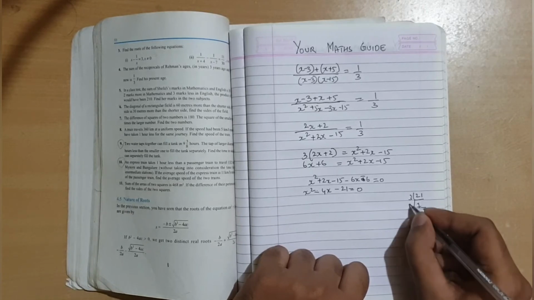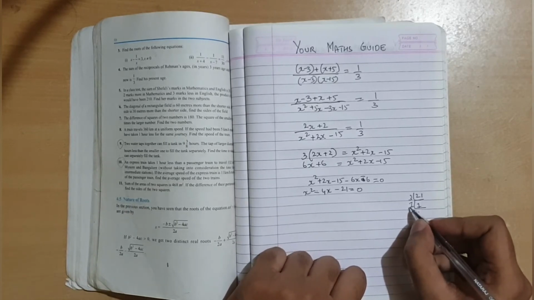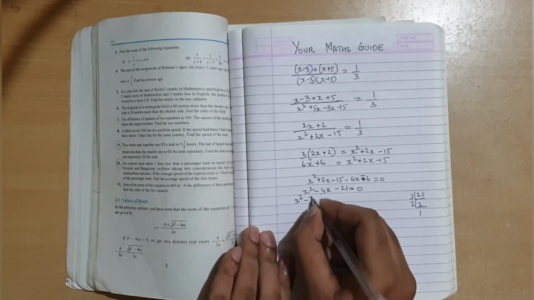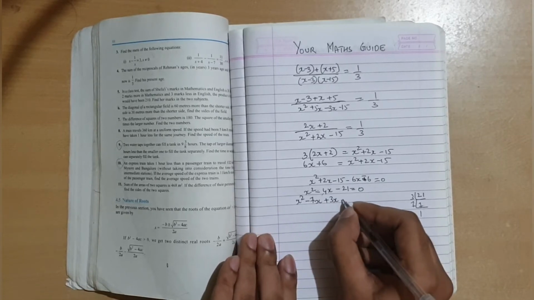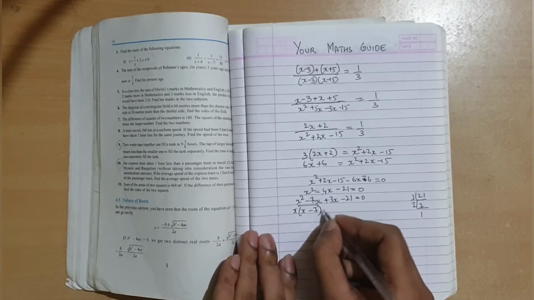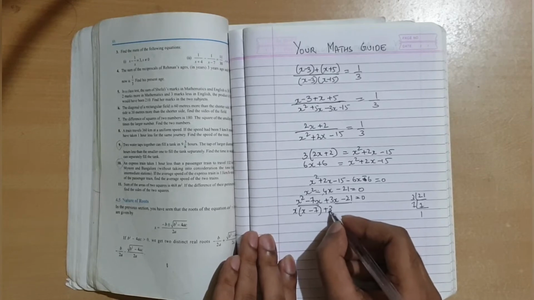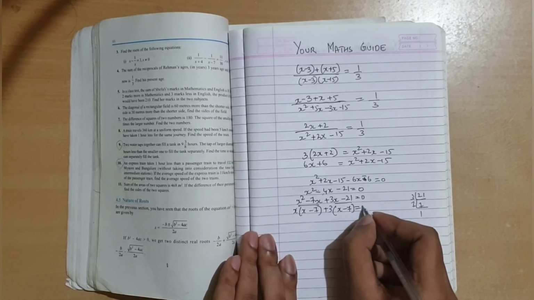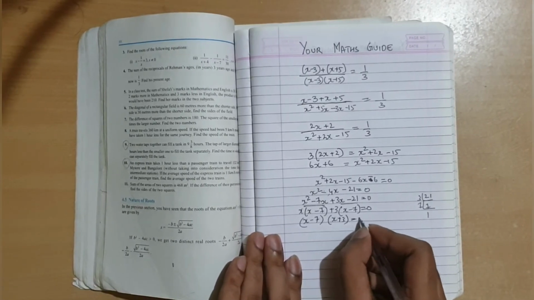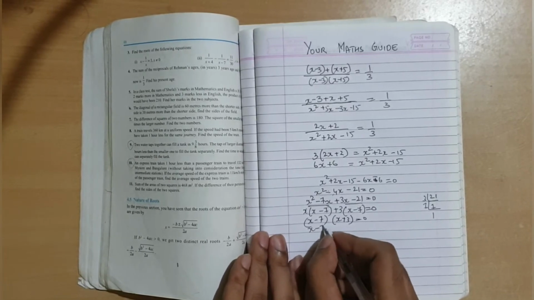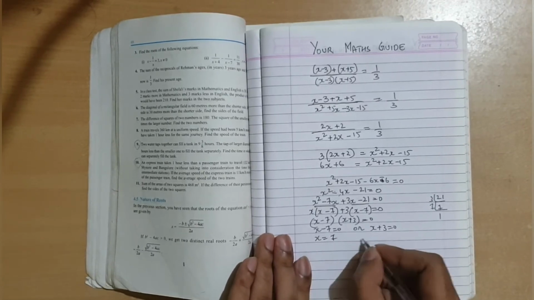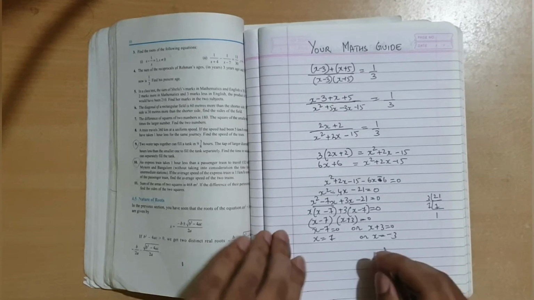3 7s are 21, so minus 7 plus 3 will give us minus 4. So x square minus 7x plus 3x minus 21 is equal to 0. From this you can take x common: x minus 7, plus 3 common: x minus 7 is equal to 0. So x minus 7 times x plus 3 equal to 0. Therefore x minus 7 is equal to 0 or x plus 3 is equal to 0. X is equal to 7 or x is equal to minus 3.